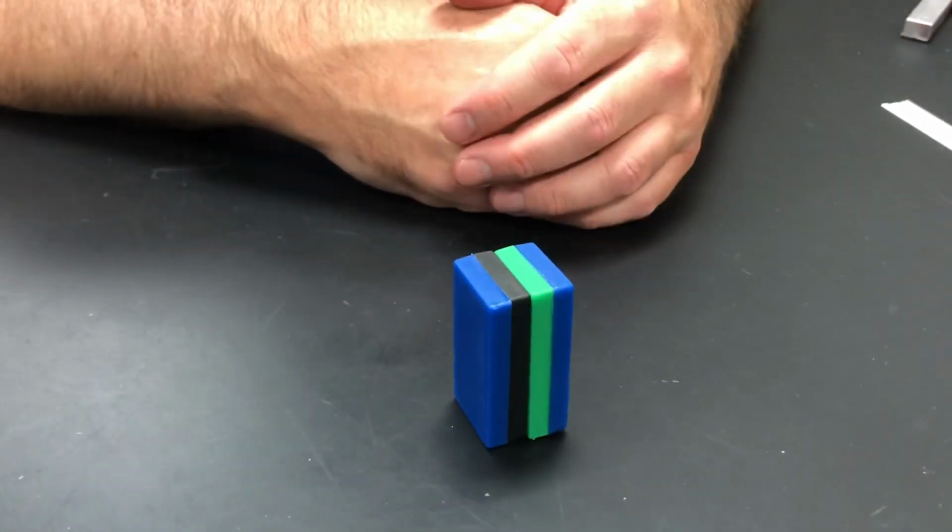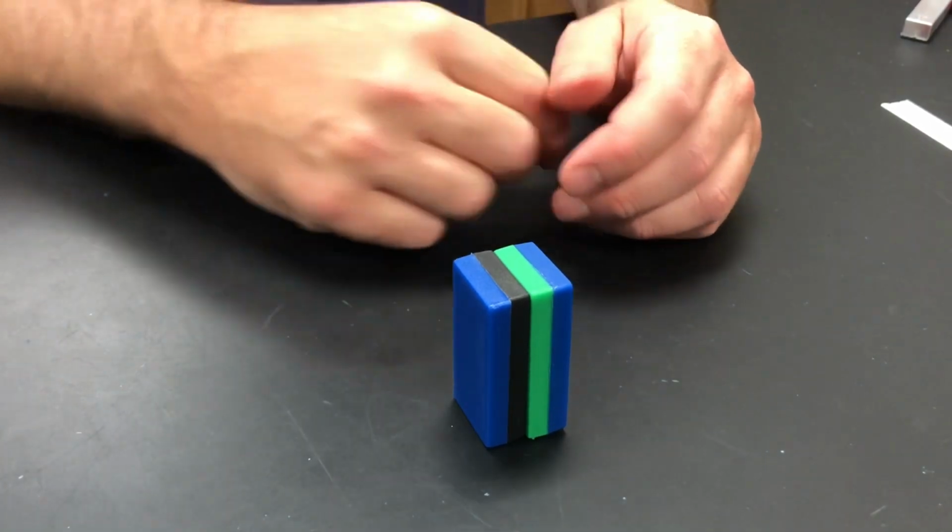So where did the energy go? You guys should be able to answer that question. If not, turn to the person next to you and ask.